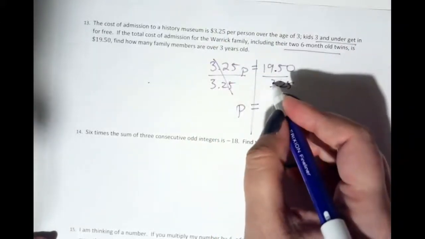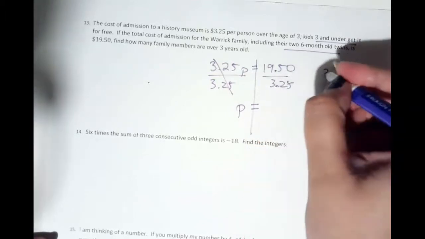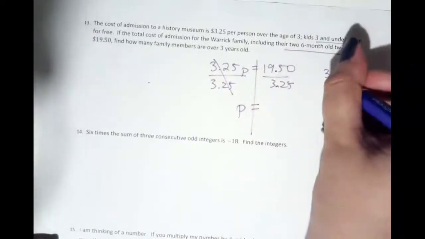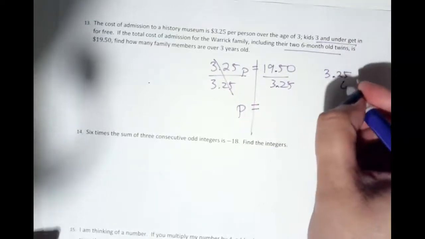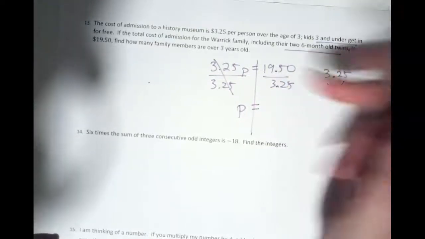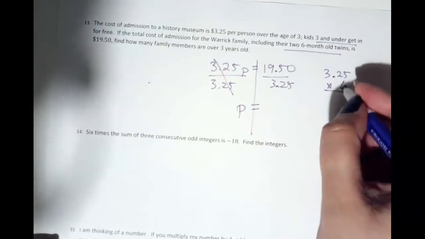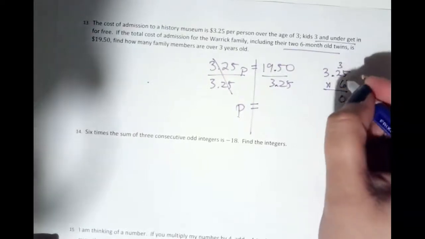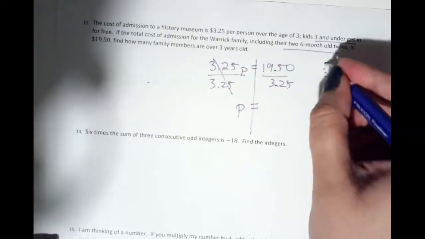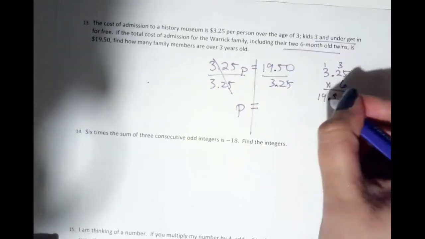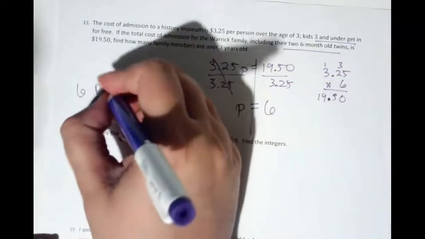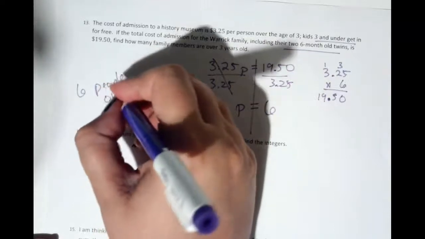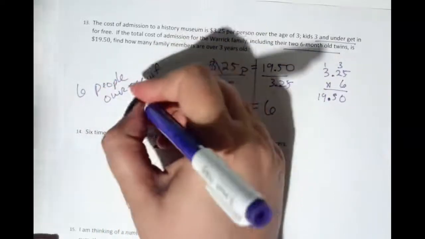I'm going to estimate here for a minute. 3 times 8 is 24. 3 times 6 is 18. I'm going to try to do 6 because 18 is pretty close to 1950. Alright, 6 times 5, carry the 3, 12, 13, 14, 15, carry the 1, 18, 19. And that worked out. I reasoned through that. So that means there are 6 people in this family over the age of 3.